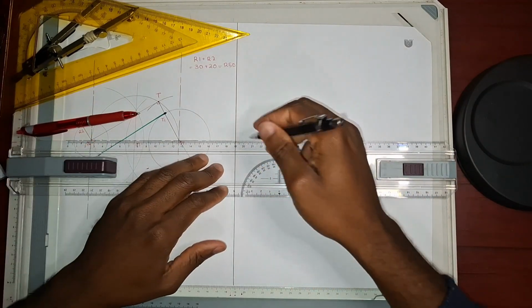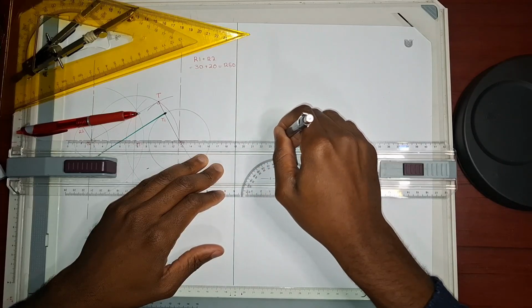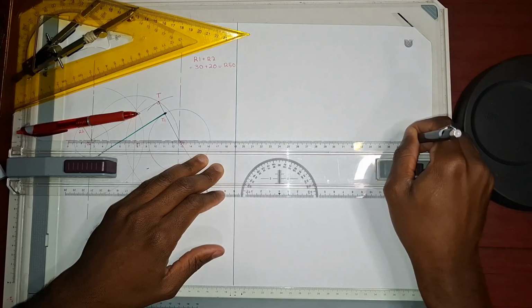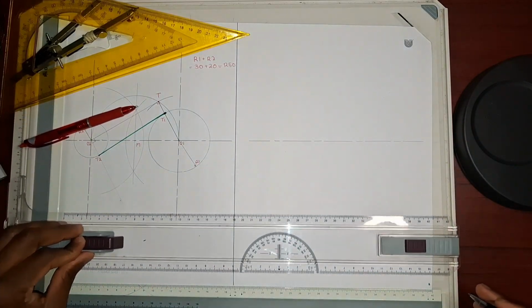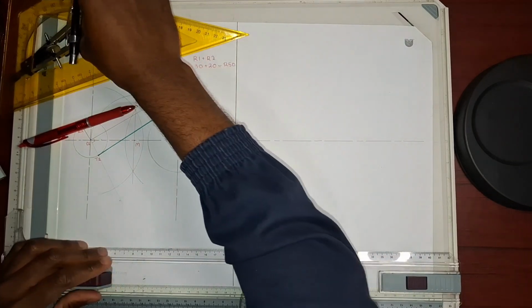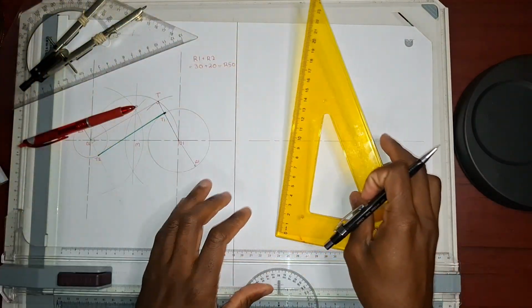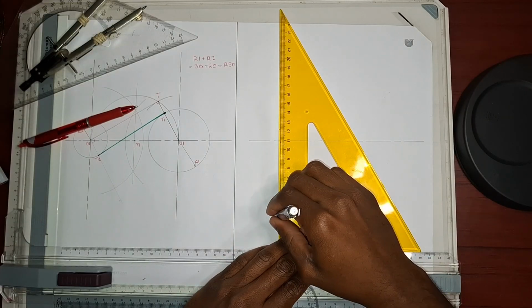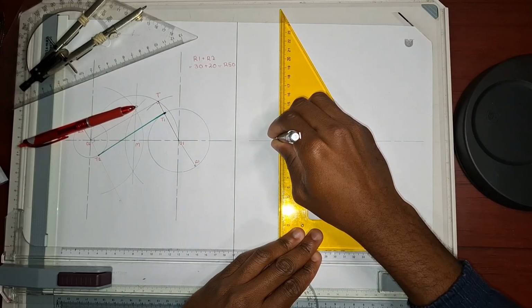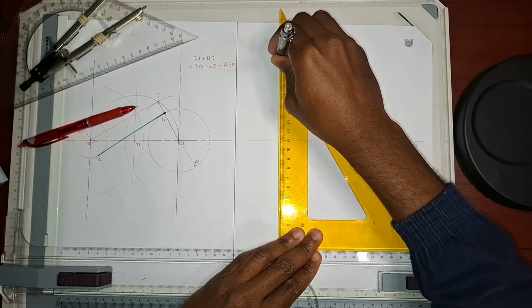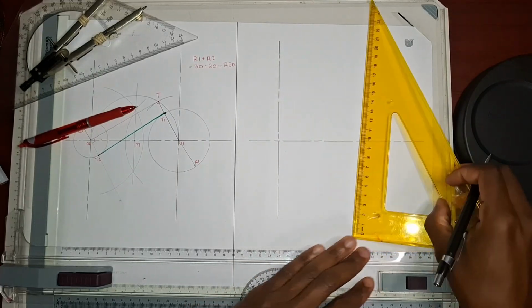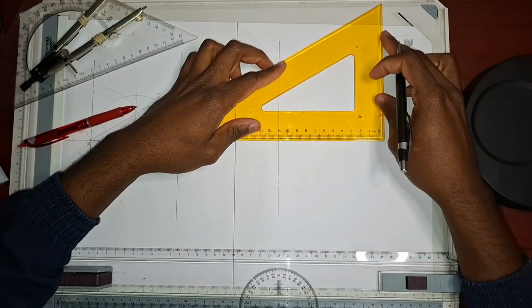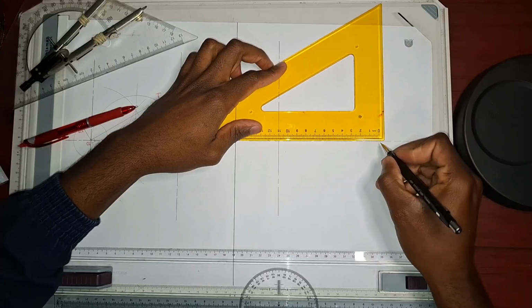I'll start with the center lines, and then let's say we can make it 100 in between.